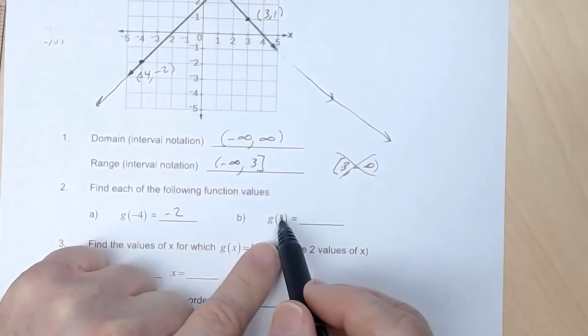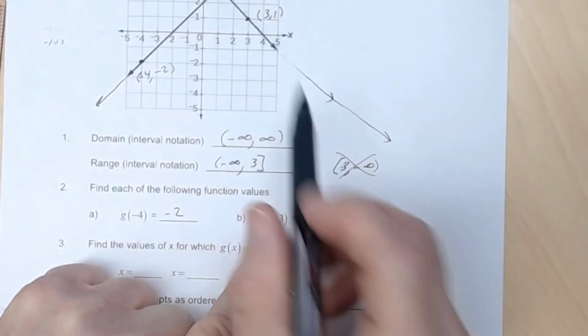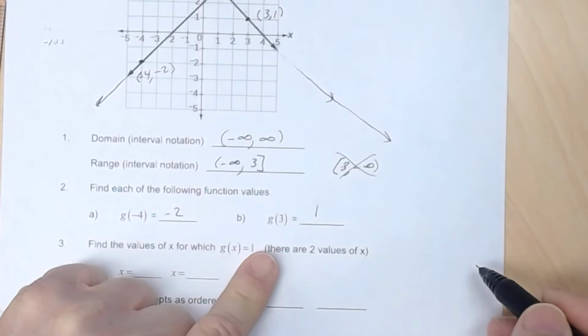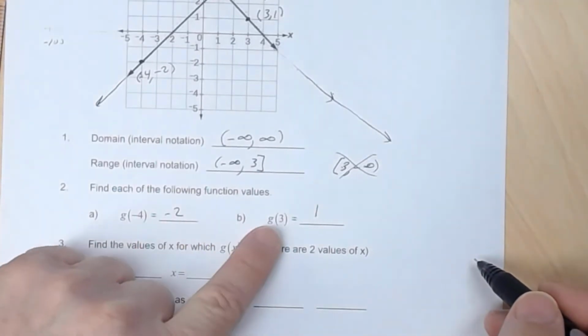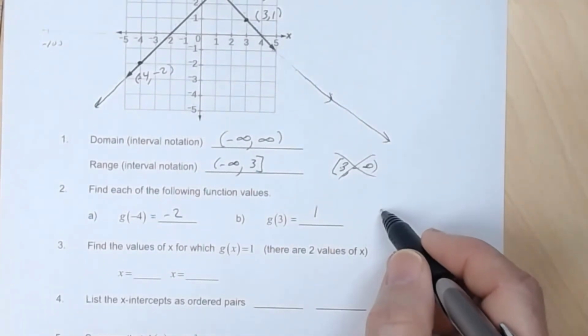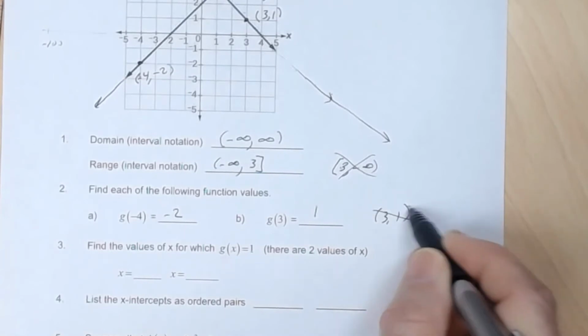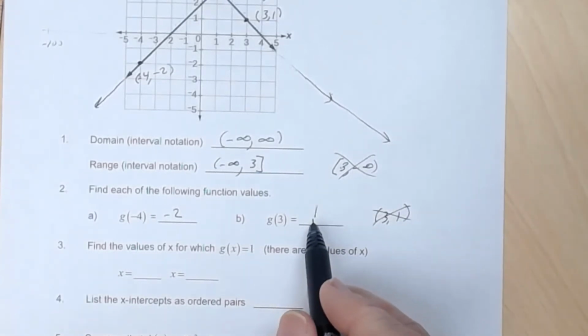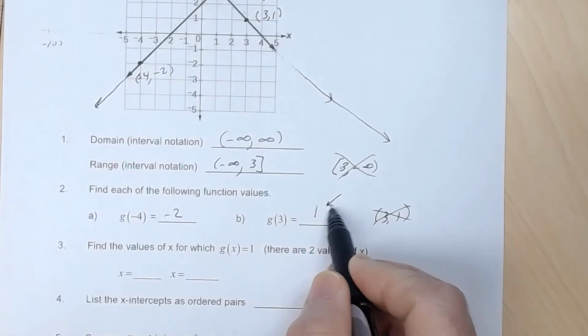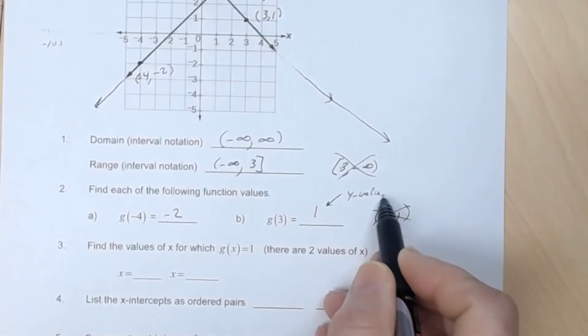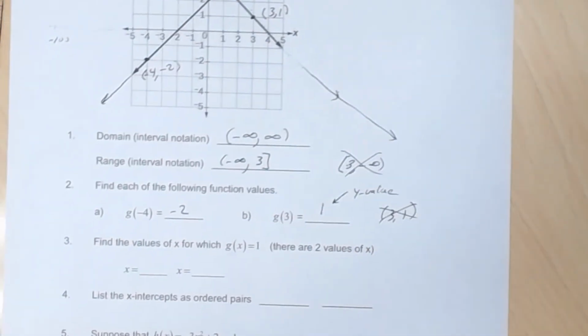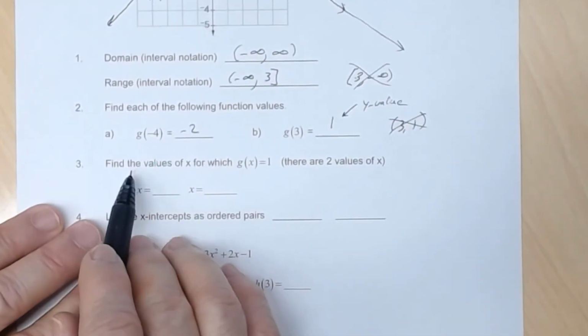So when x is 3, my y value is 1. So that goes here. So only negative 2 goes here, only 1 goes here. Don't put the answer as 3 comma 1. That's not what they're asking. Okay, they want to know what's that y value. Only the y value goes here, not the point.